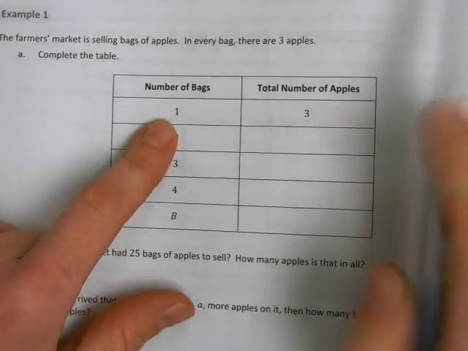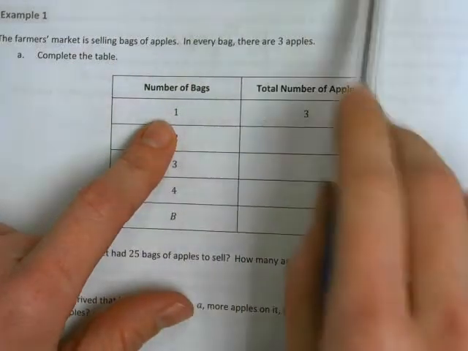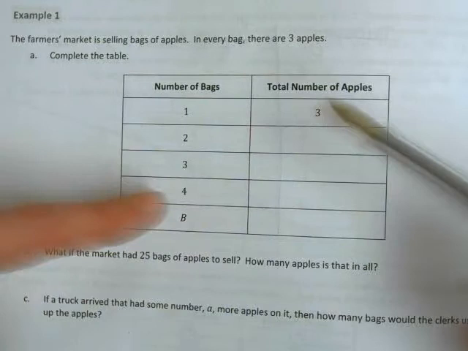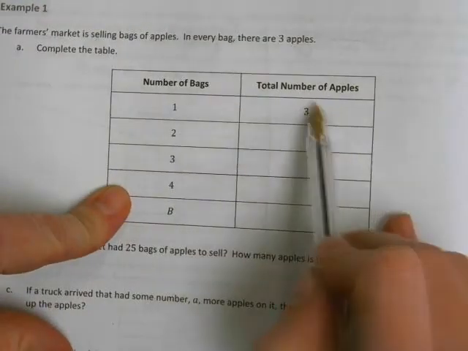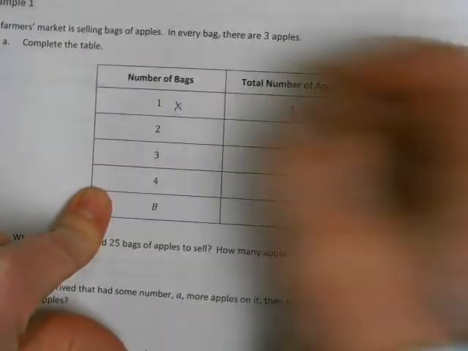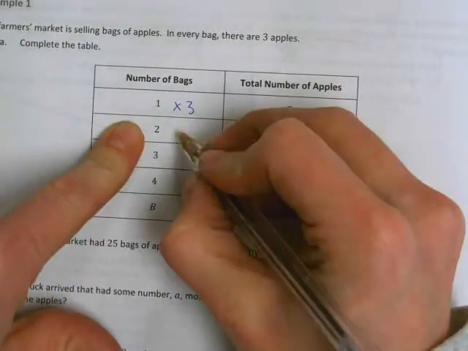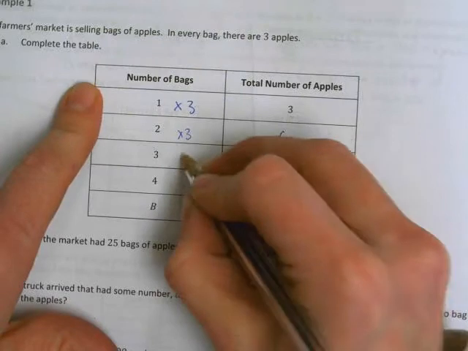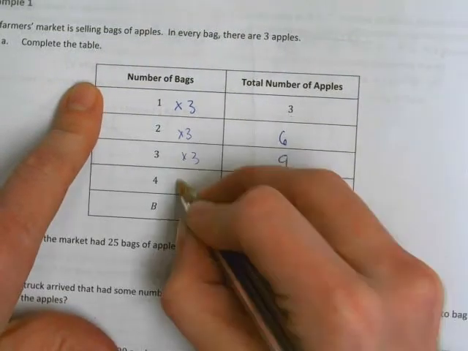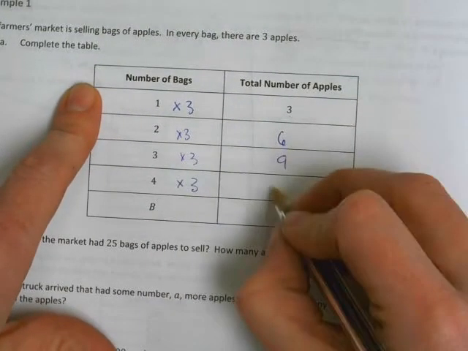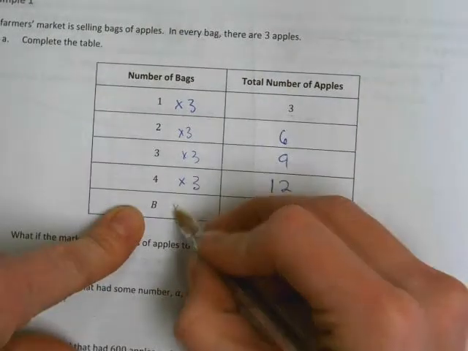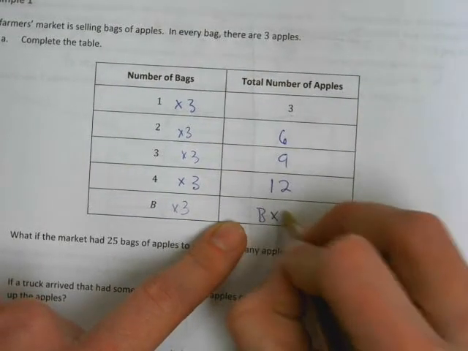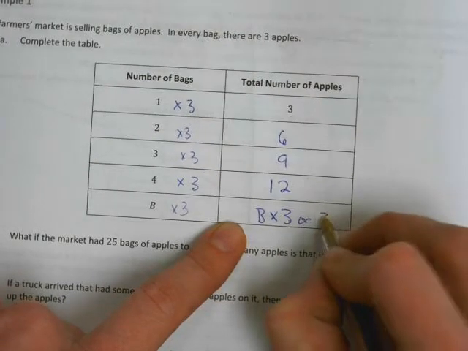Now, they told us we're doing multiplication and division up here at the top, so we know we're going to multiply or divide. We're going from a 1 to a 3, so we're going to multiply by 3. We're going to do that all the way down. 2 times 3 is 6, 3 times 3 is 9, 4 times 3 is 12, and then we have b times 3. We don't actually get to know the answer, so that means that the answer is b times 3 or 3b.